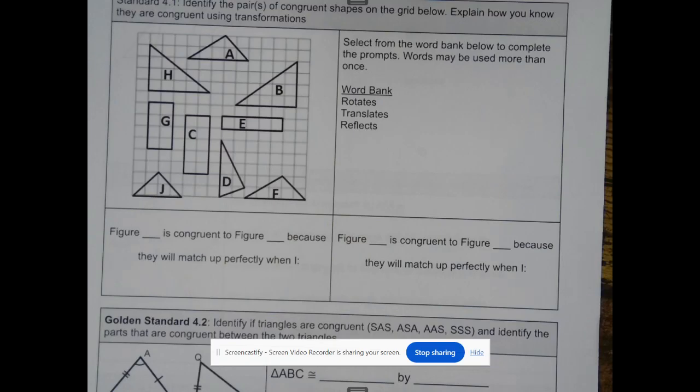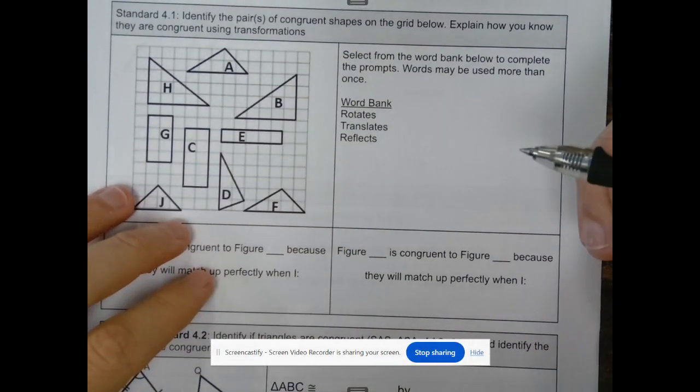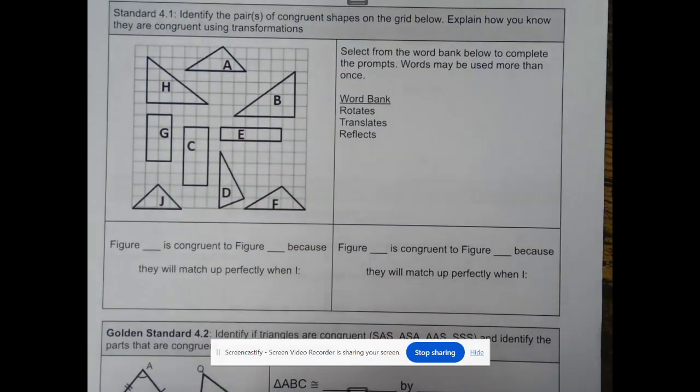All right, we are here to do a walkthrough of practice quiz number 2 for learning target 4. Let's start with standard 4.1. Identify the pair of congruent shapes and then explain how you know using rigid transformation.